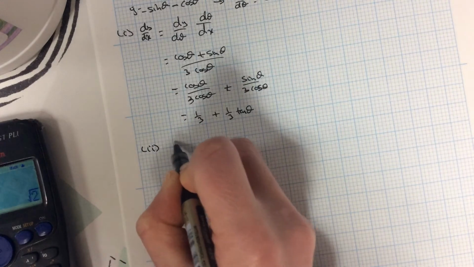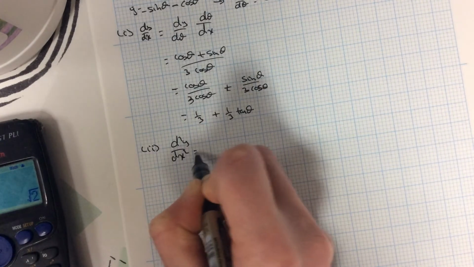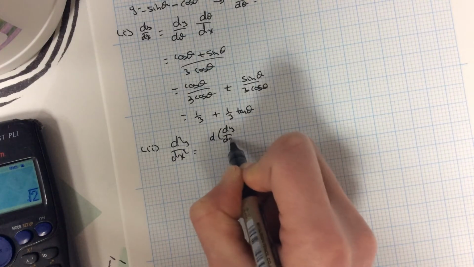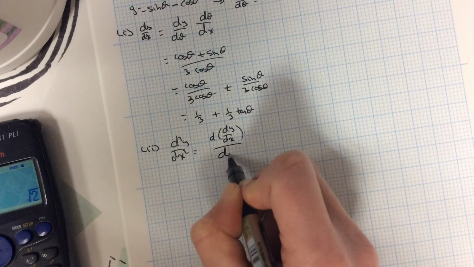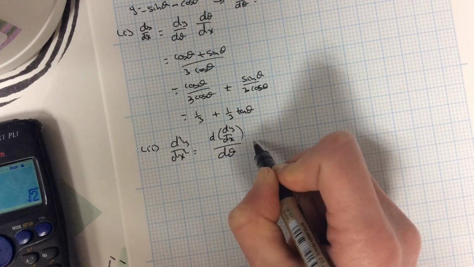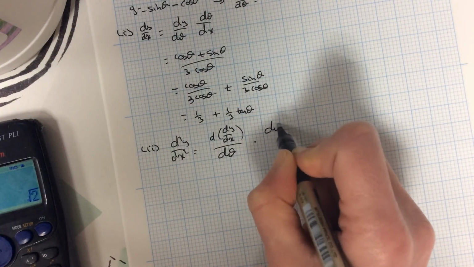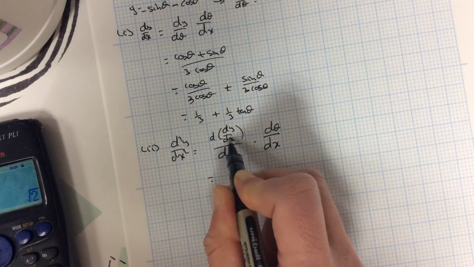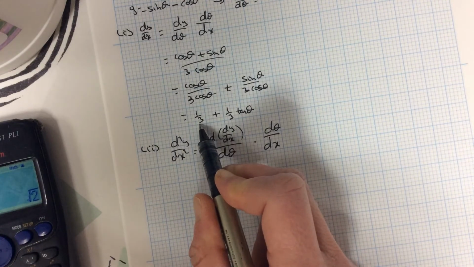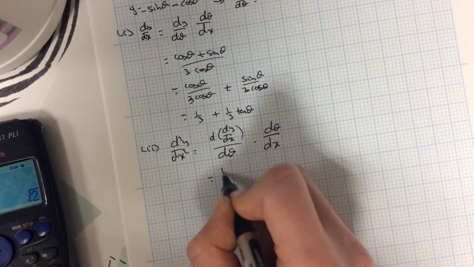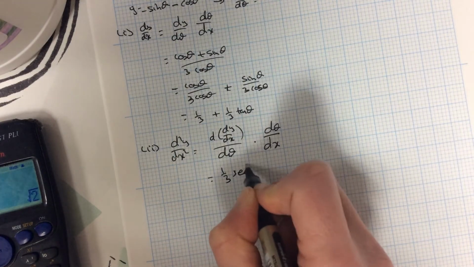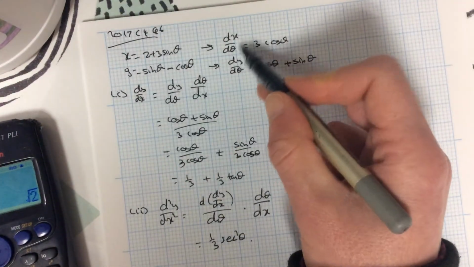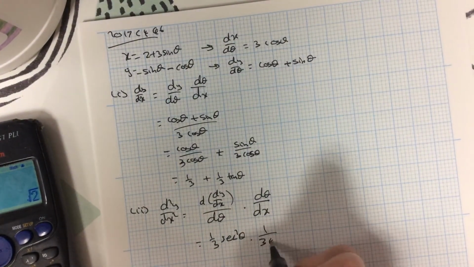Part 2. You want to differentiate again. Be careful. When you go to differentiate dy by dx, you can only differentiate it in terms of theta. So we're bringing that theta in. If the bottom of this is theta, the top of this has to be theta, over, I want it to end in x. So differentiate your dy by dx with respect to theta. A third will disappear. Tan will go to sec squared. So that's a third sec squared theta. dθ by dx is this one, the top one upside down, so it's 1 over 3 cos theta.